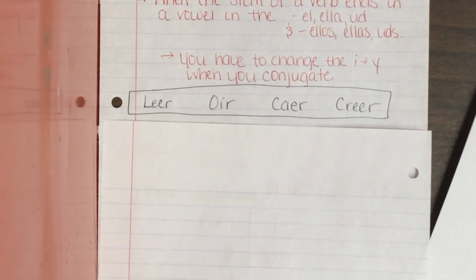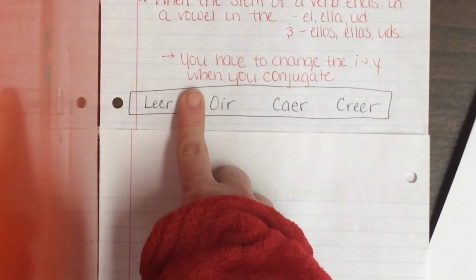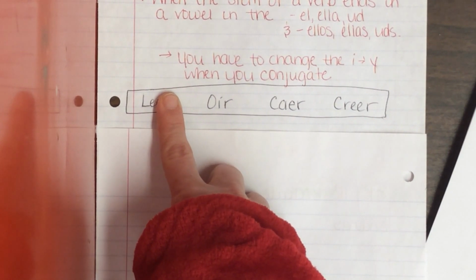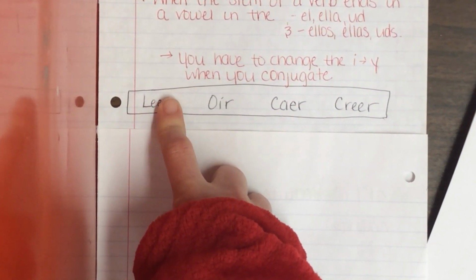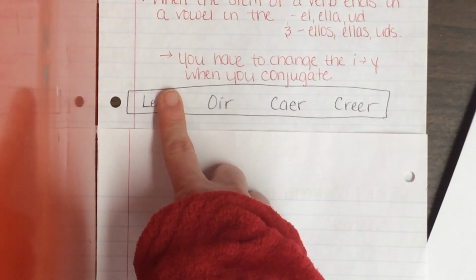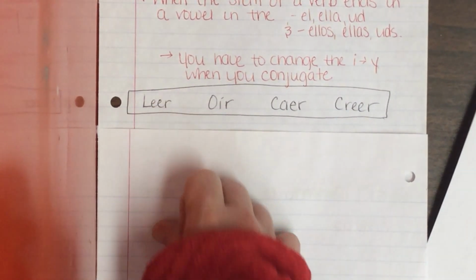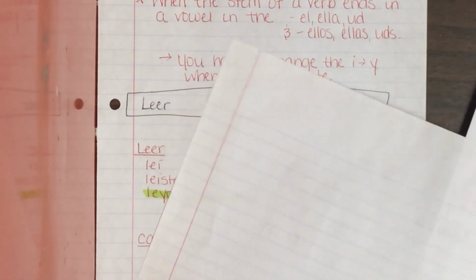Okay. And so when you look, here's leer. Take leer, for example. Cover up its ending, which is E-R, and then the stem is L-E. So the stem of it is ending in a vowel. So in the correct forms, we have to change the I to a Y when we conjugate. And I'll show you what I mean by that.